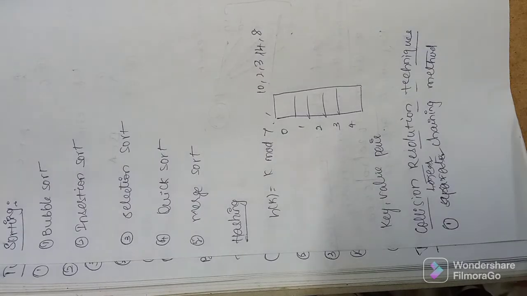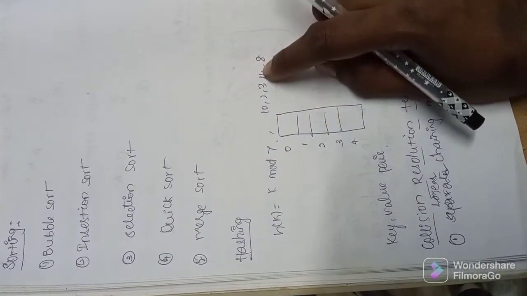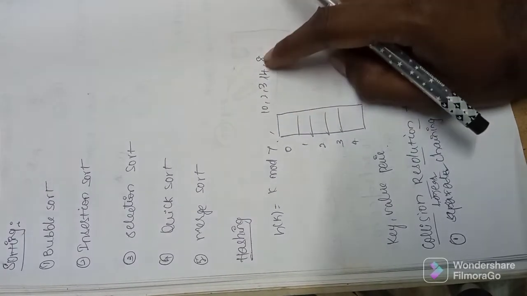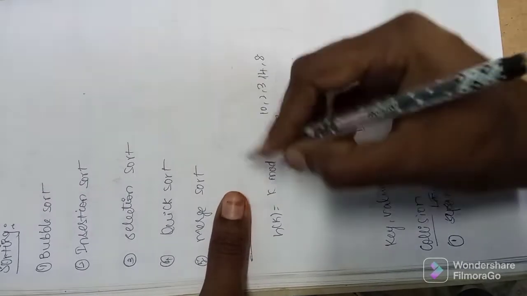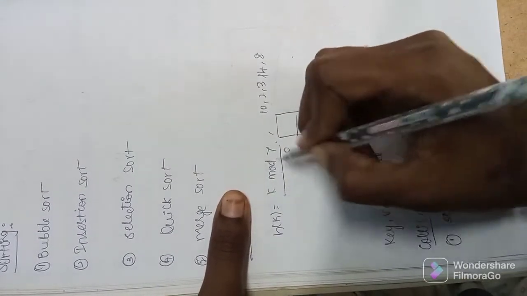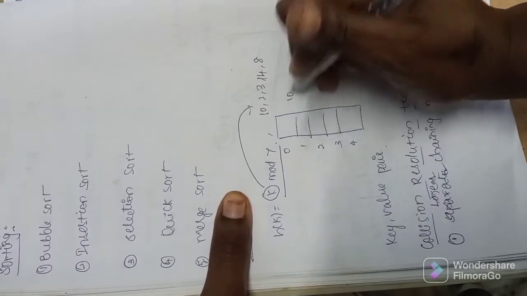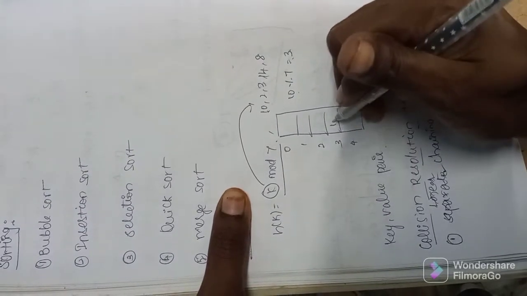Next, fourth unit, that is hashing and file processing. So hashing is nothing but a key value pair. For example, you have some kind of data, and this data must be stored in particular positions. Which element is stored in which location is decided by a technique called hashing. K mod 7. Consider any element from this. Consider 10 mod 7. The remainder is 3. So 10 is going to be stored at location 3.